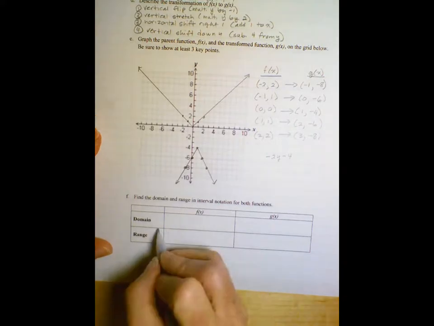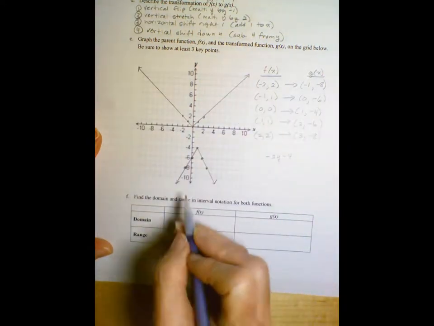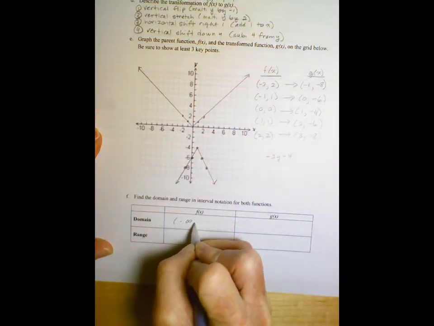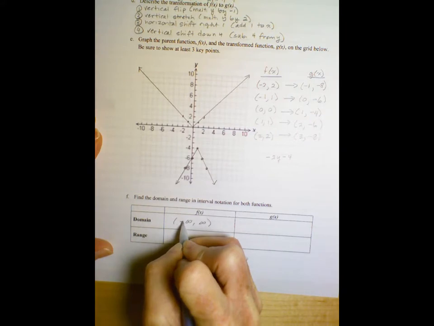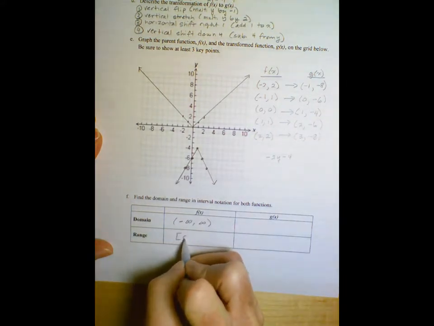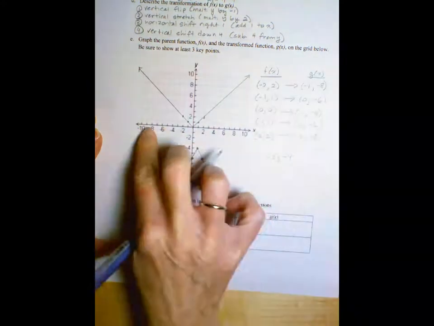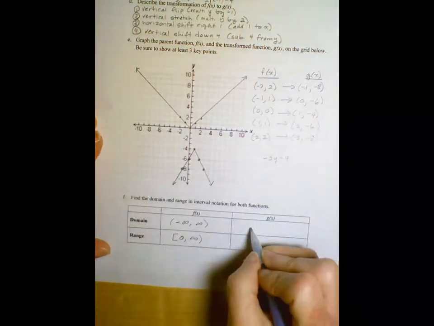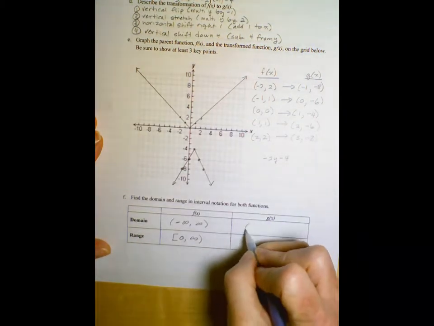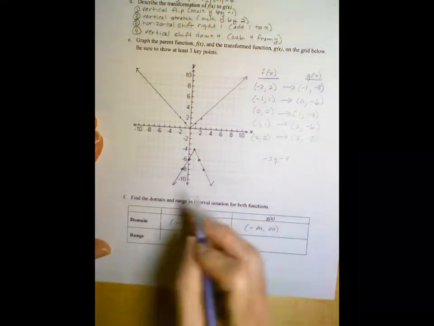All right, let's talk about the domain of our original parent function. What is the domain of f of x? Yes, all real numbers. How about the range? How low do we go in the y direction? Just to 0, right? And then to positive infinity for our parent function. All right, let's look at the domain for g of x. Well, it's the same, isn't it? We haven't changed that domain. Still all real numbers.